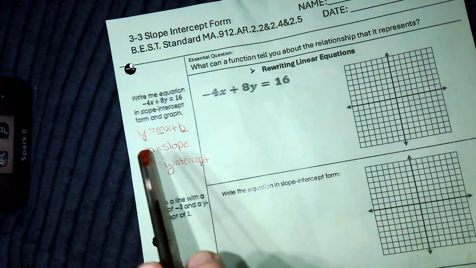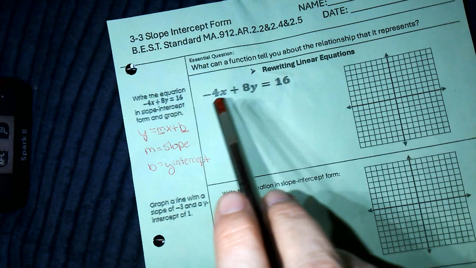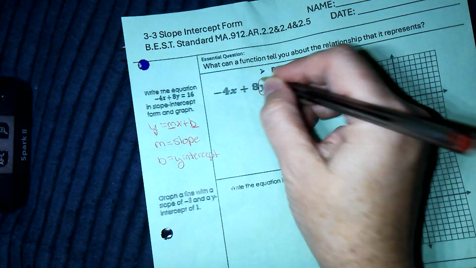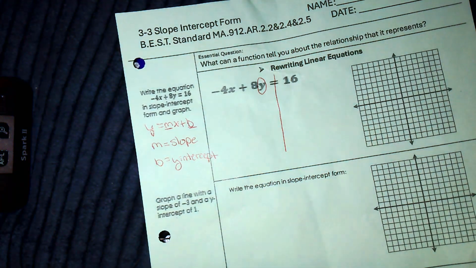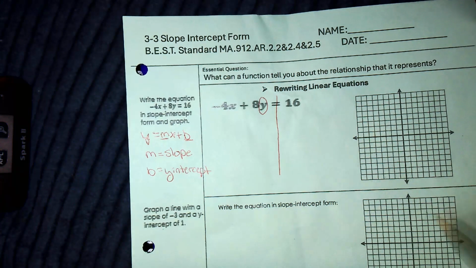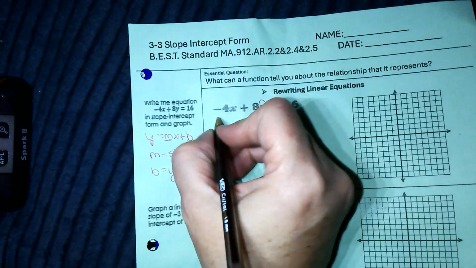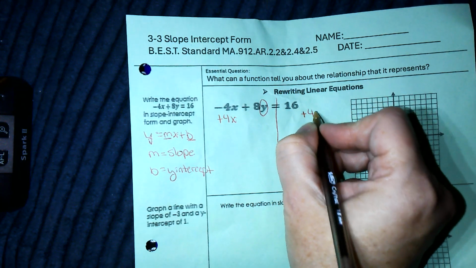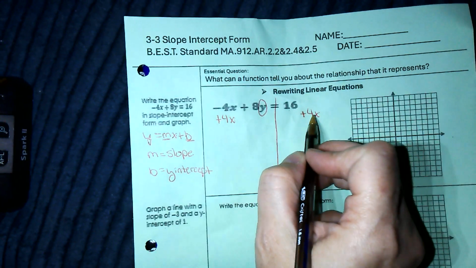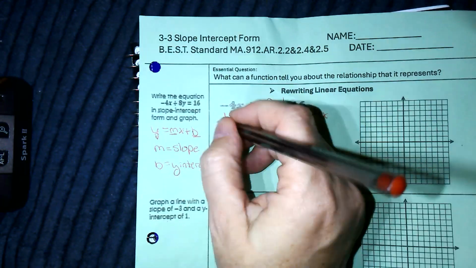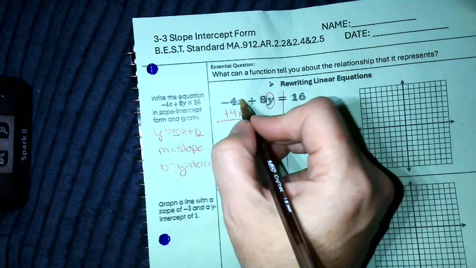So if we want y equals mx plus b, we need to isolate our y. Alright, let's isolate our y. On the same side is minus 4x, so we're going to add 4x on both sides. And I'm going to kick off to the side here because 16 plus 4x are not the same type of term, so I cannot combine those. Minus 4x plus 4x cancel each other out.